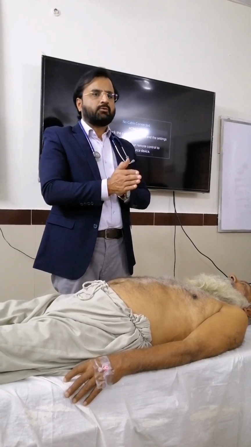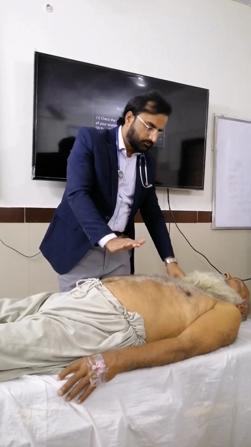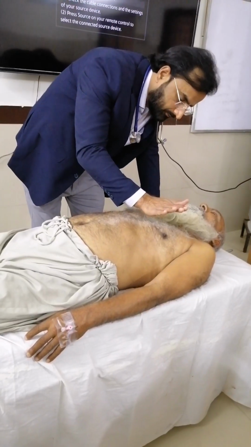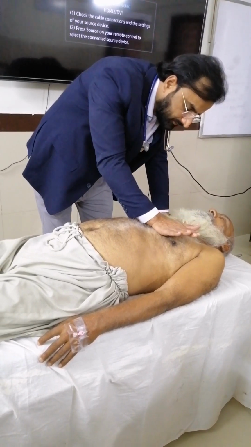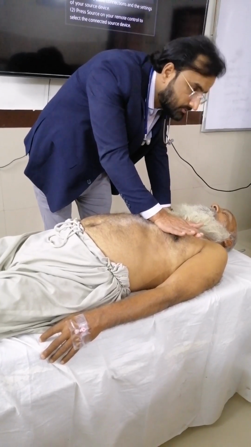There are two methods of checking the palpation heave. One is that you put the sole of your palm over the palpation area, and then you check whether it is displaced with each beat or not.